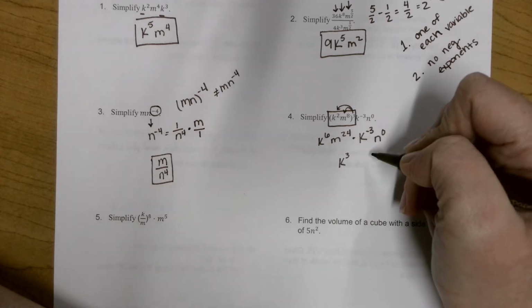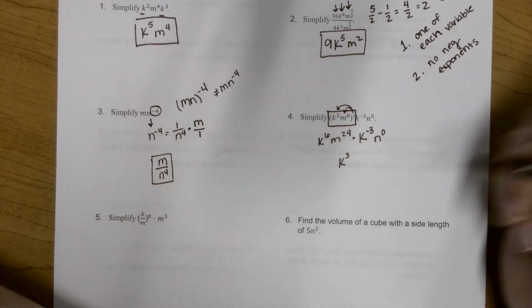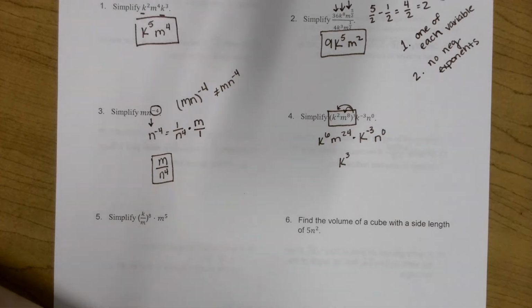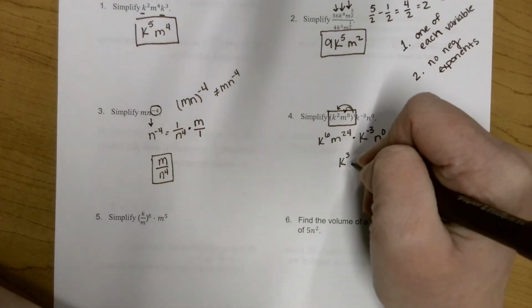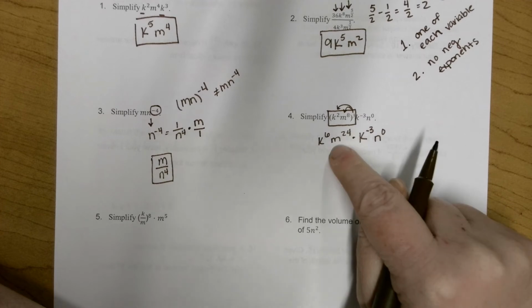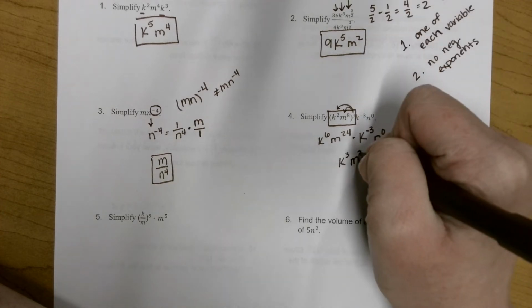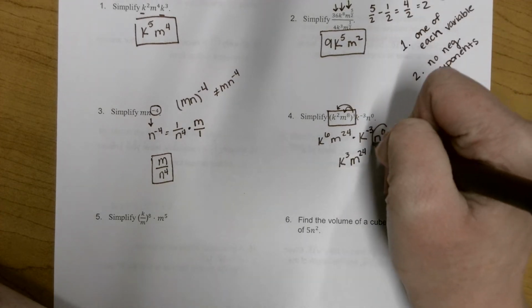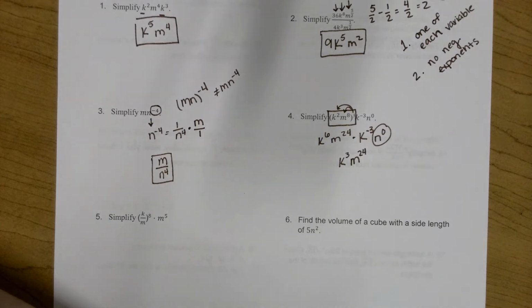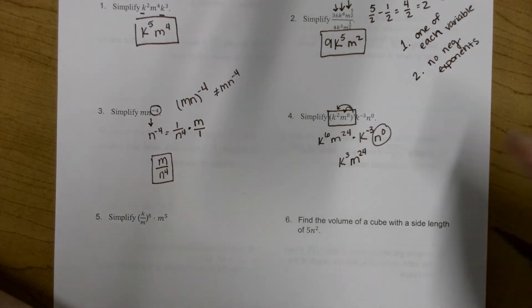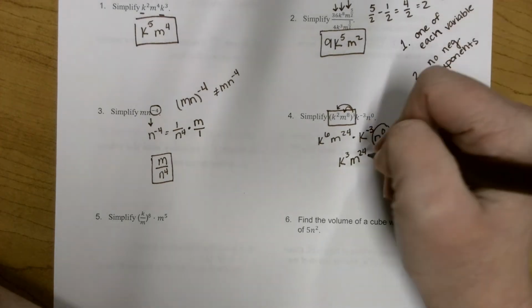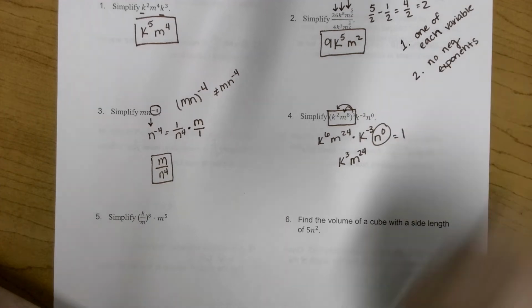If you had done the reciprocal of this and then divided them, you would have had to subtract the exponents and you would have ended up with 3 anyway, so you should be okay. I'm going to bring this m to the 24th down, and then I have n to the 0. Well, anything to the 0th power is 1. So this is the same thing as 1.